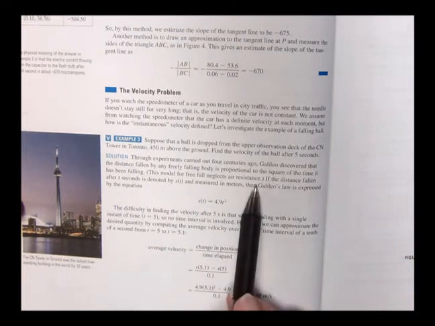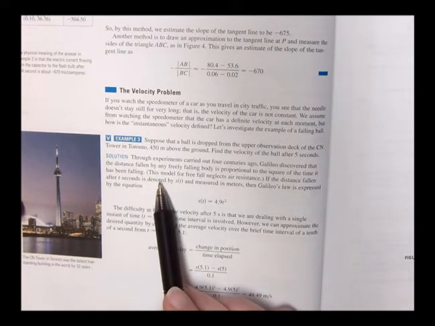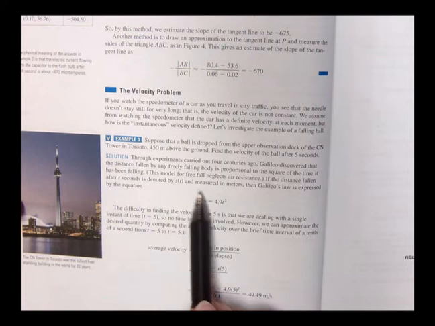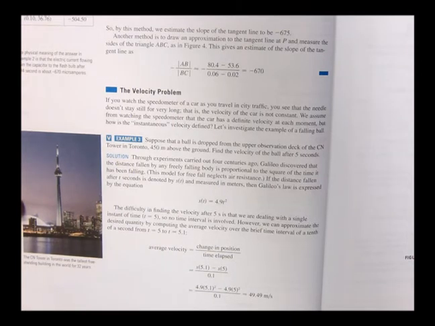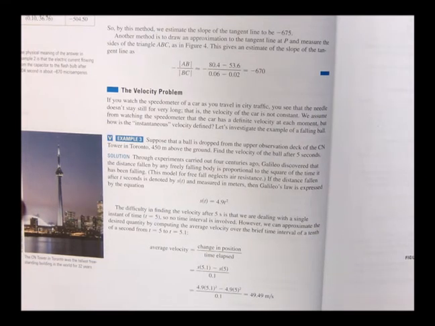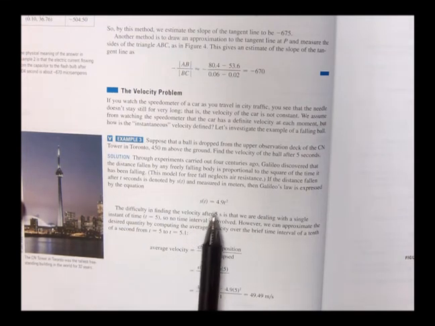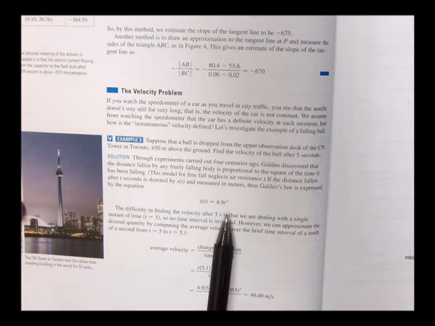Again, we're not taking into account whether there's wind that day, whether it's raining, or whether anything else is causing that ball to fall at a different rate. So the distance fallen after t seconds is denoted by s of t. And here's our equation. You probably noticed that it's familiar.